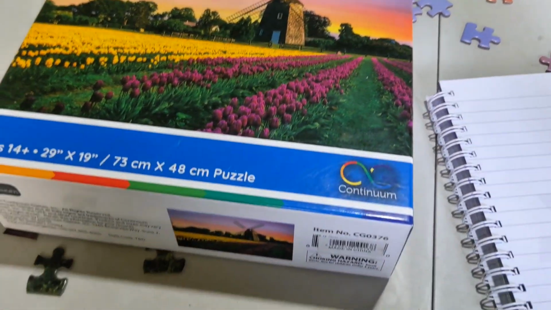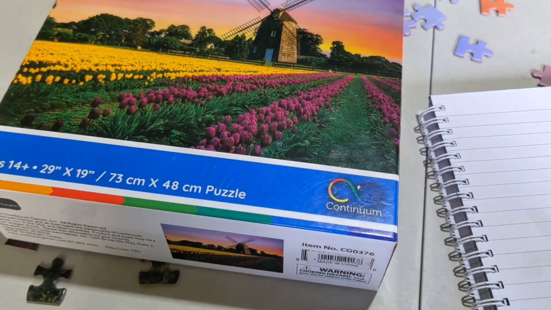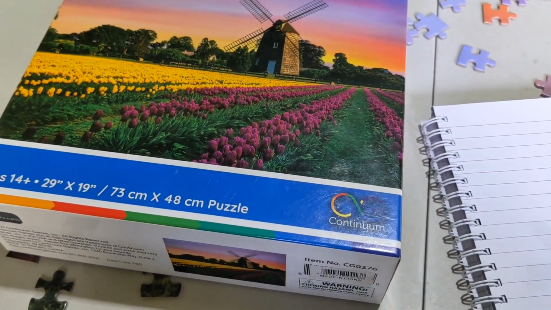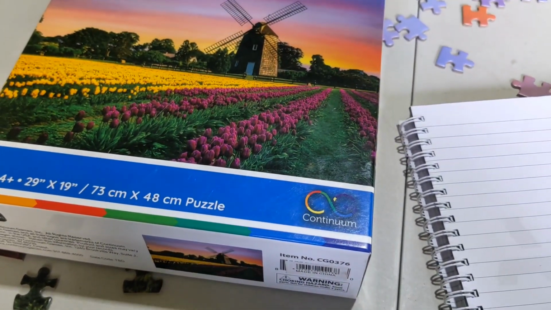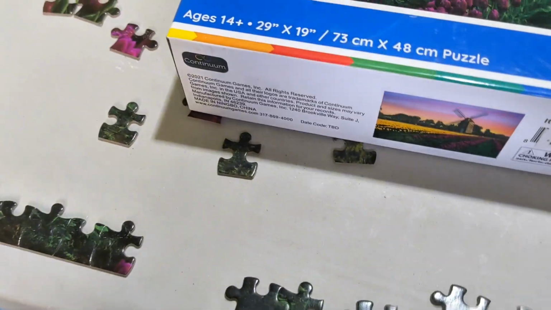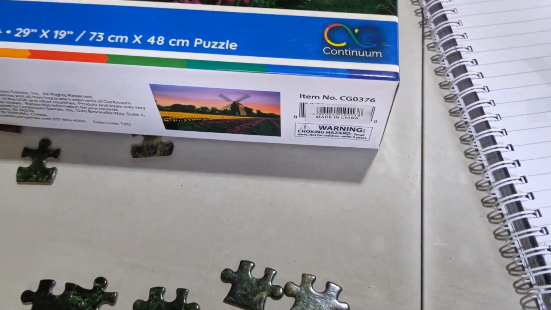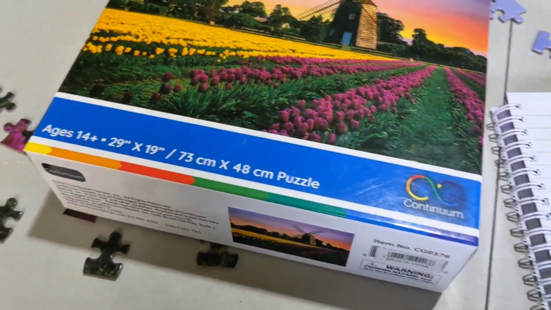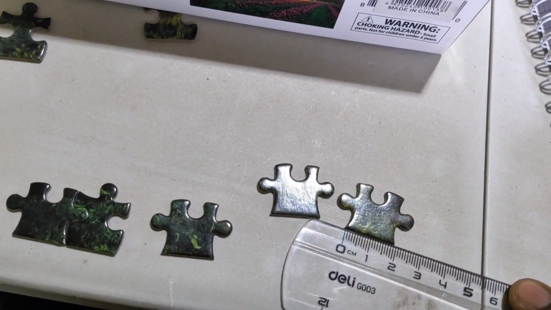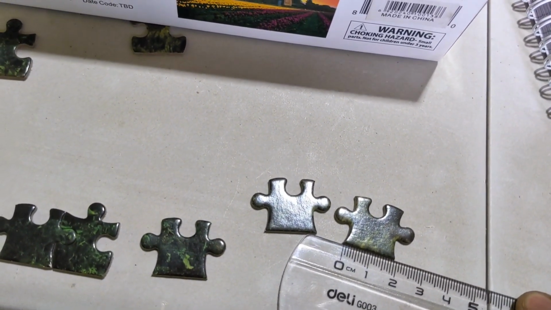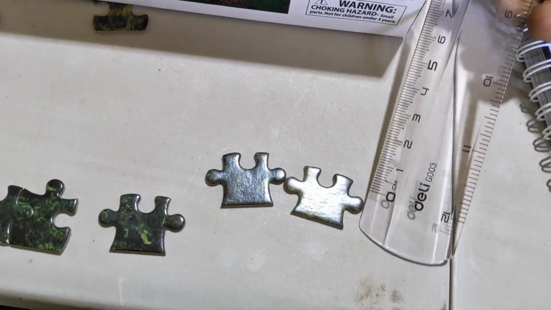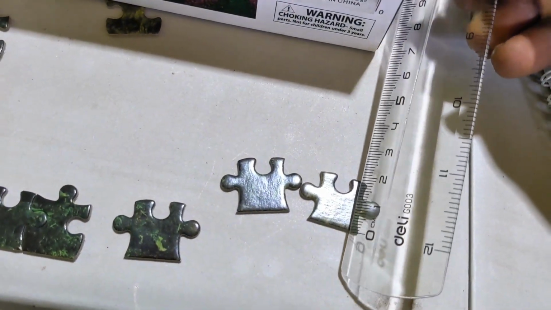Okay, so as you can see, this puzzle says that when it is complete, it will be 73 centimeters times 48 centimeters. When this puzzle is complete, it will be made by 1000 pieces and they are almost all of them the same size. So let us go ahead and measure one, then see how long it is, which happens to be around 1.9 centimeters on the length and on the width.